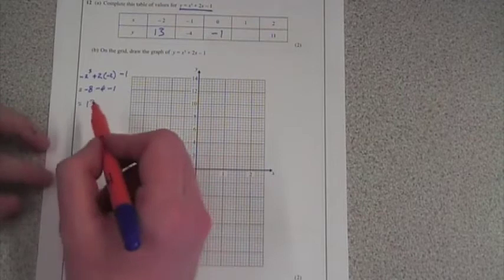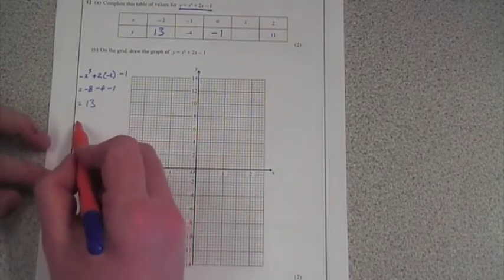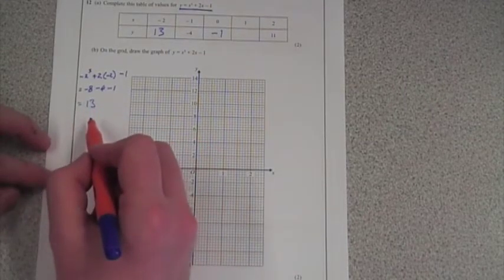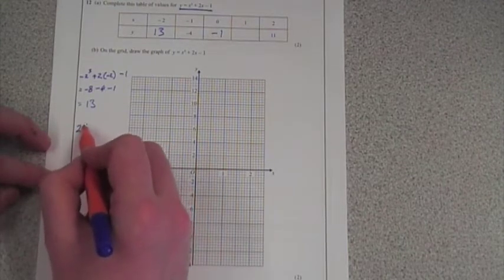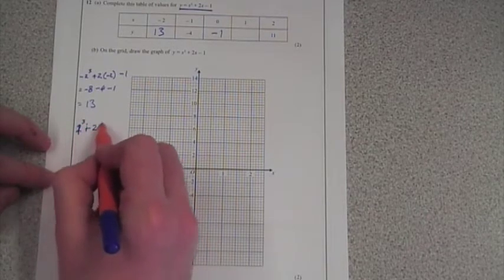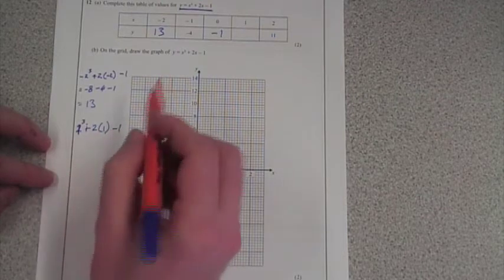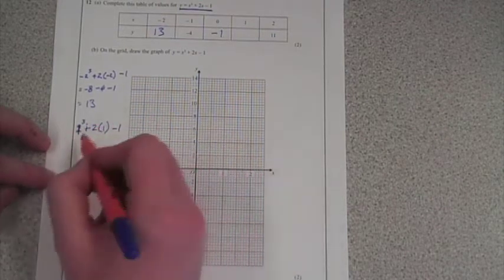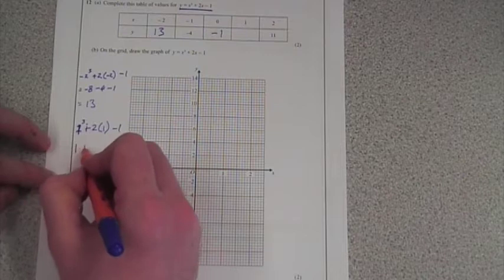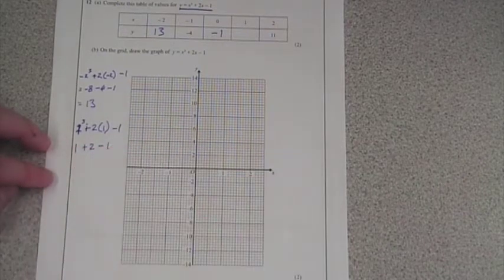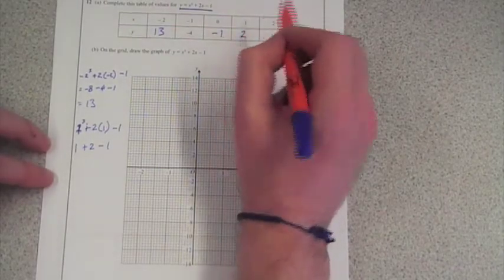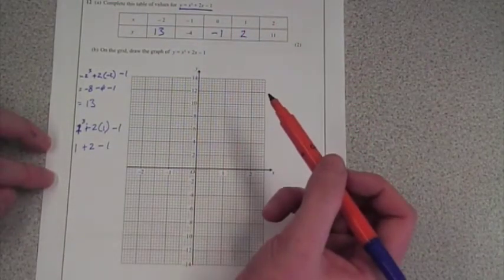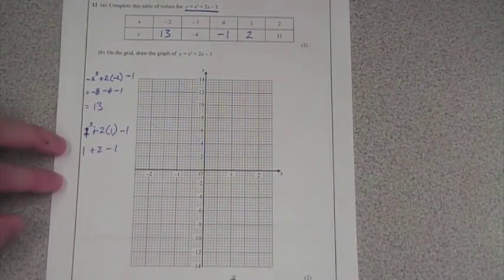And then the final one that they want us to insert into the equation is if y equals x cubed plus 2x minus 1 and x equals 1, we can say that 1 cubed plus 2 times 1 minus 1 is what happens when we put 1 into it. We can see that this is 1 plus 2 minus 1, and that equals 2. So now we have a full table of values, and we can start plotting our graph.